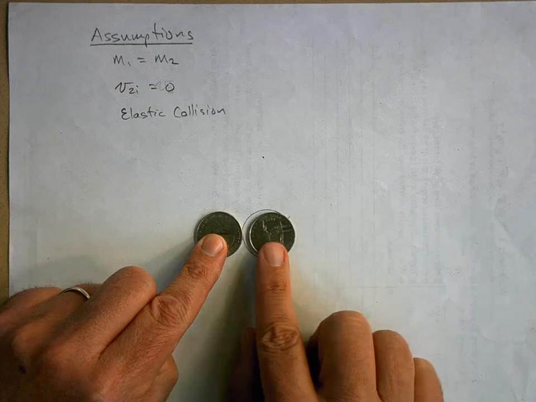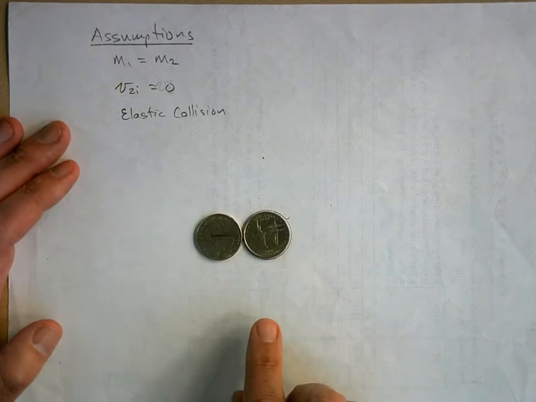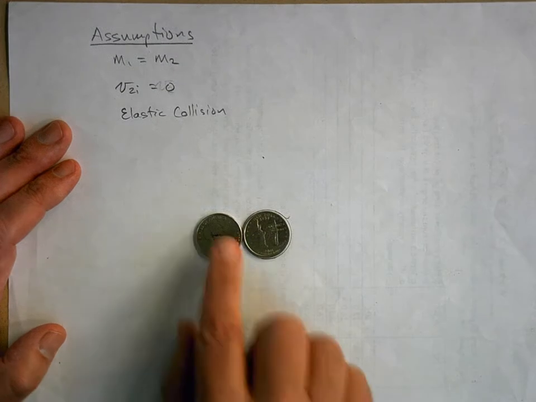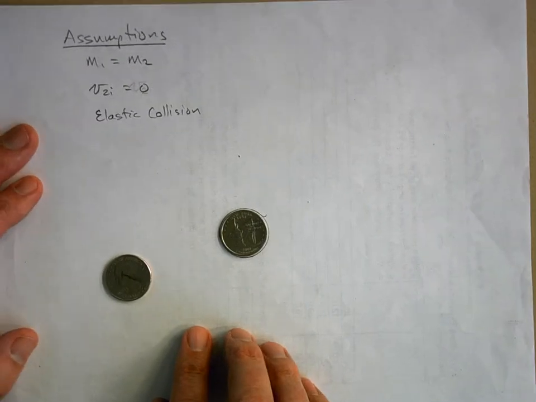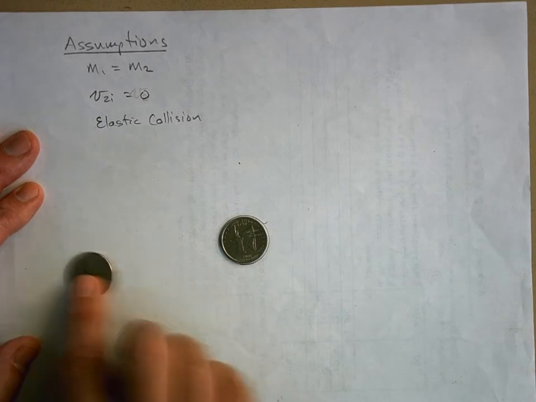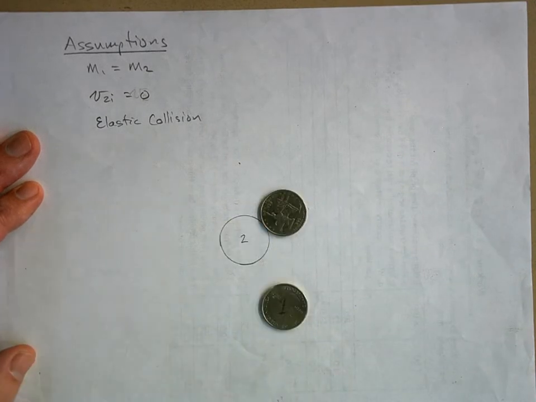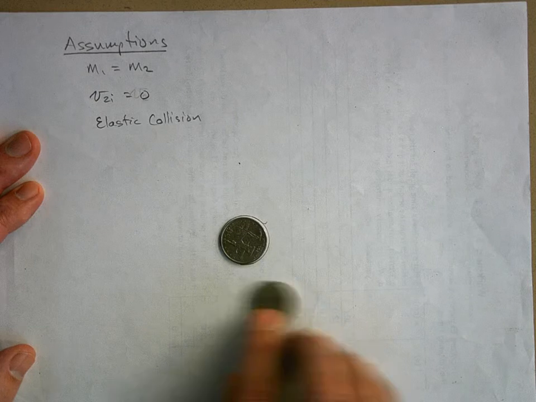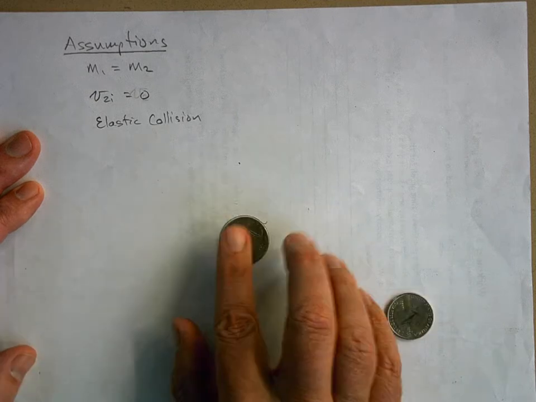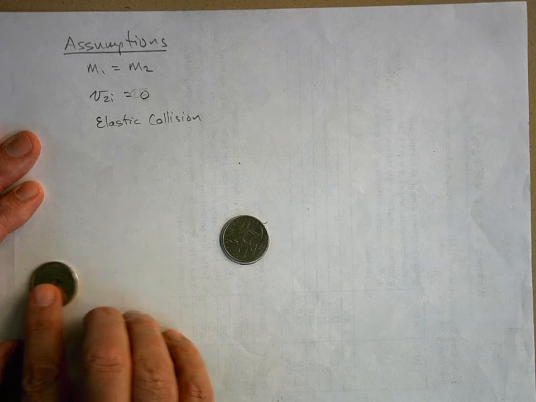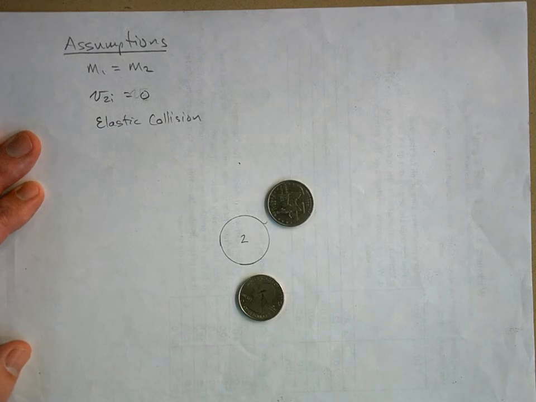But what happens if I hit it at an angle? Now I'm going to do this a few times until I really get it right. All right, I want to hit it harder than that. Nope. Yeah, I guess I'm not going to do much better than that.